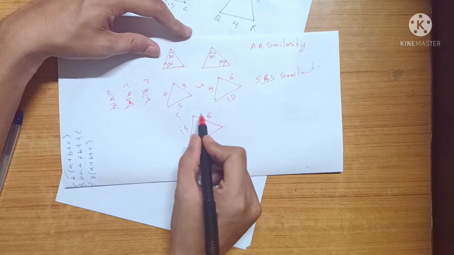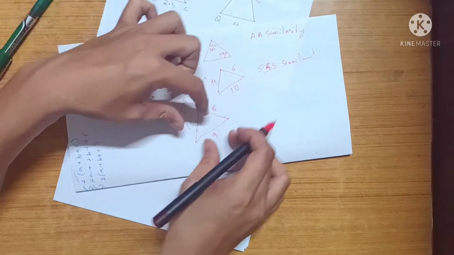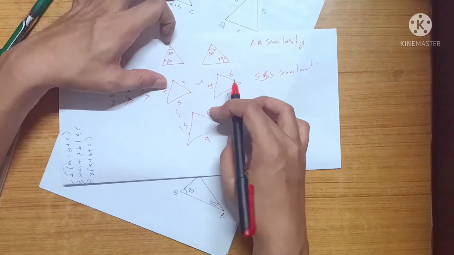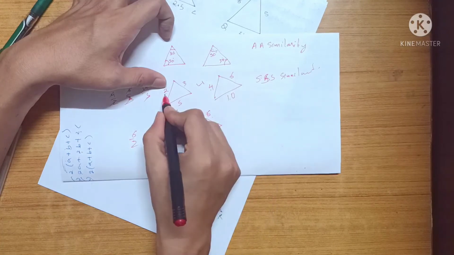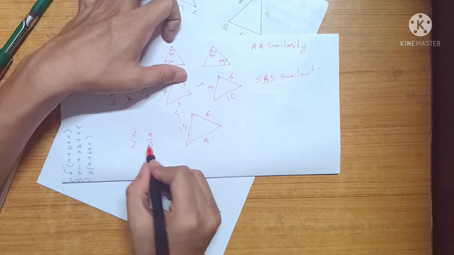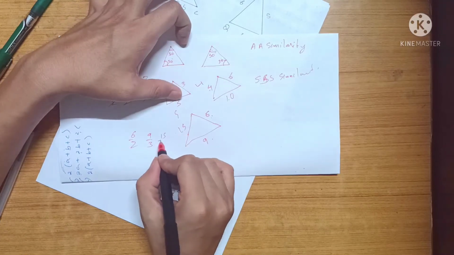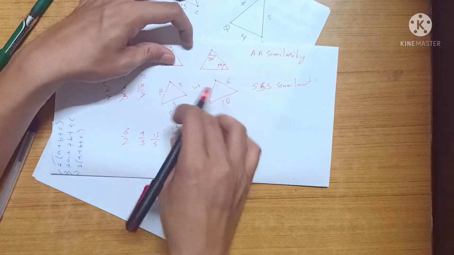So if I bring the 6 this side, the 9 will go up, the 15 will go down, right? Rotating this way. So I'm comparing these two sides. So 6 by 2, this by this. Next I'm going right. So 9 by 3, and next this 15 by 5. Got it or not? So I just rotated this here.